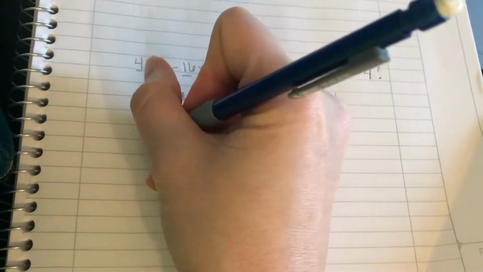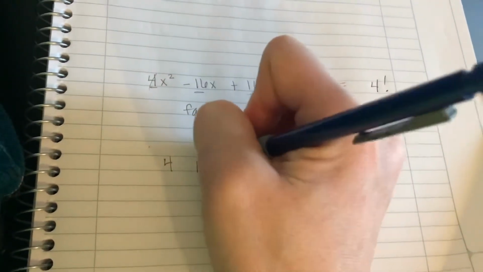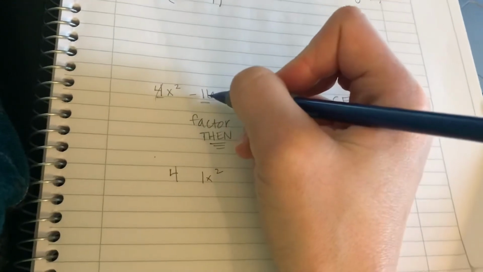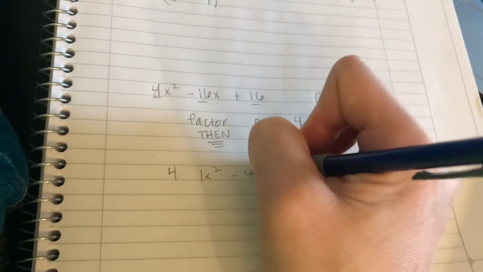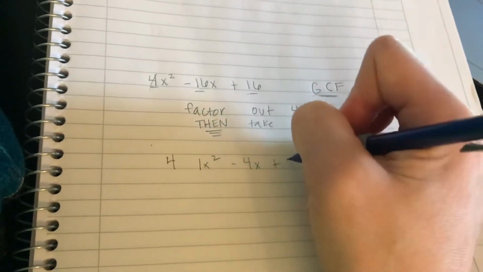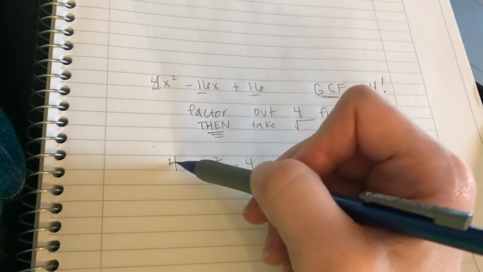All right, here we go. Divide each thing by 4. We're going to pull the 4 out. And if I take a 4, divide the first term by 4, I'm left with just an x squared. The second one, negative 16 divided by 4 is negative 4x. And the last one, 16 divided by 4 is 4.